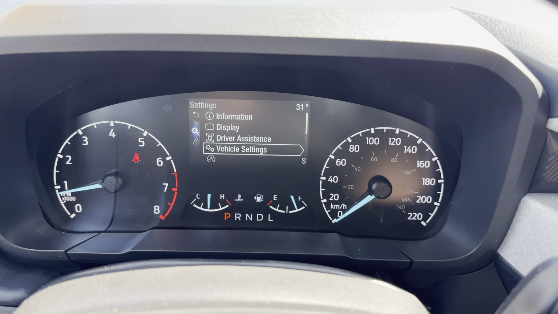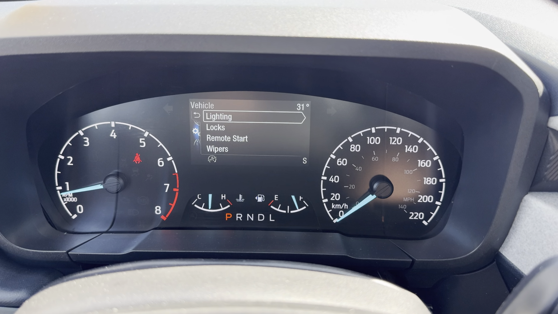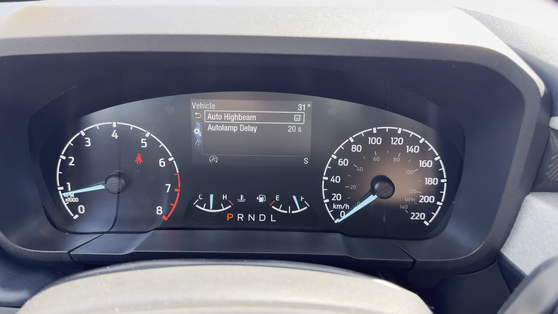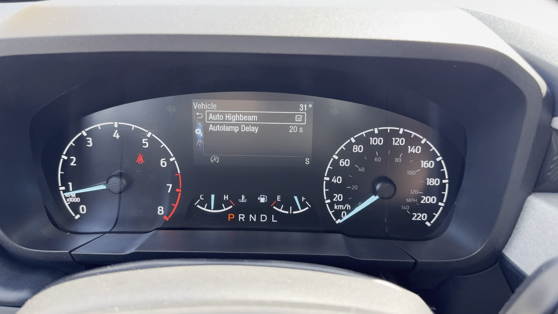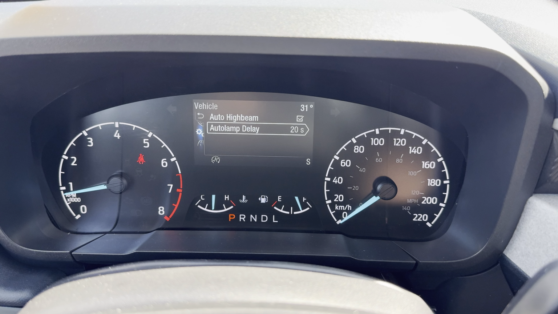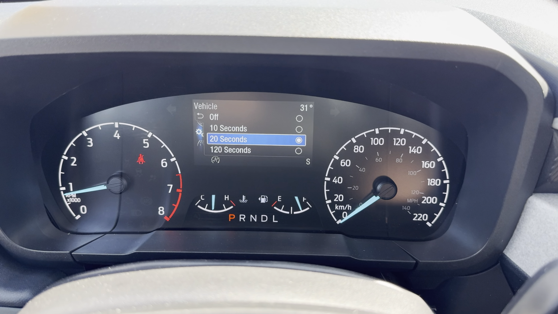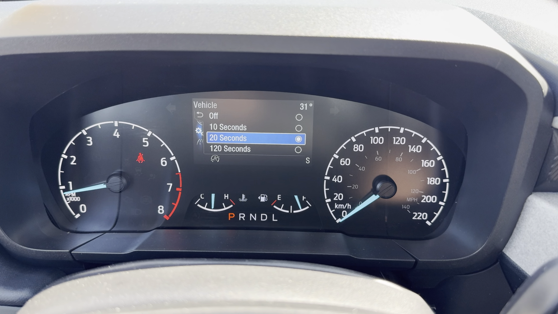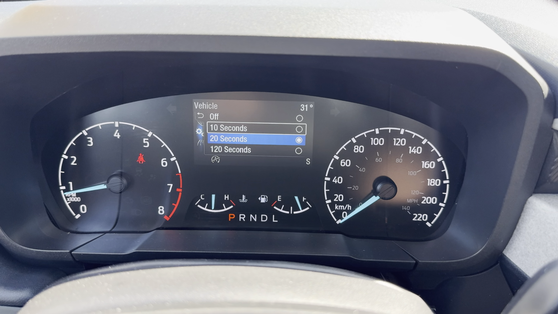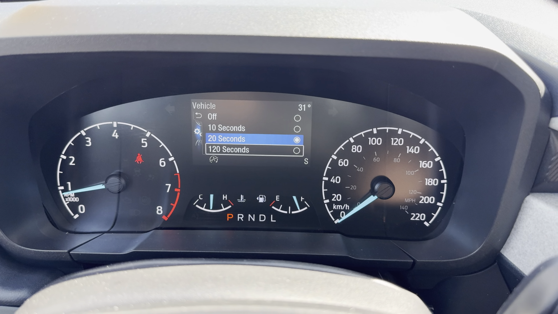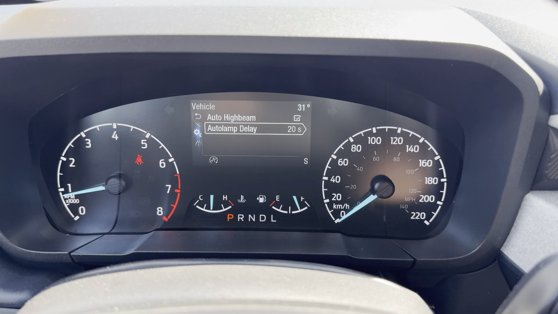Back out of that, and we can go into vehicle settings. Vehicle settings, we can go into lighting, auto high beams, so they are on by default, but you can turn them off. And then you can also go into auto lamp delay, and we can select whether that stays on after we shut the vehicle off, if it's on for 10 seconds, 20 seconds, or all the way up to 2 minutes if you've got a really long driveway.